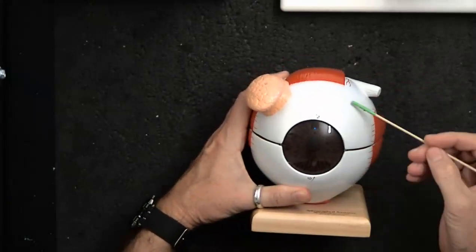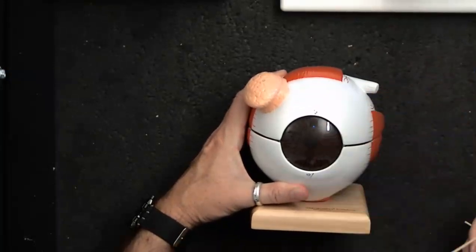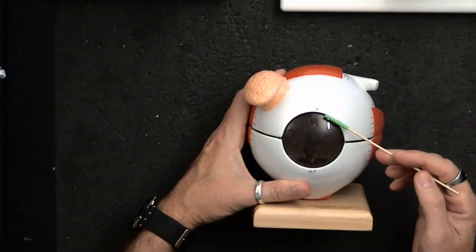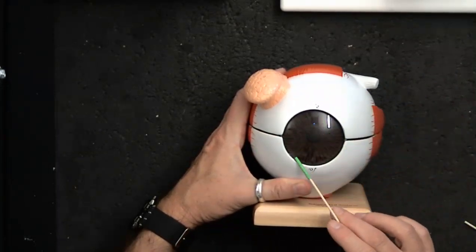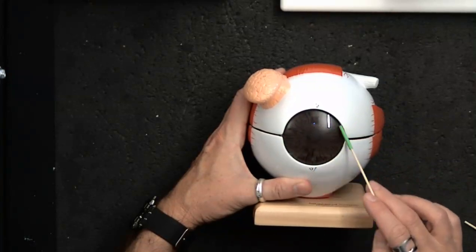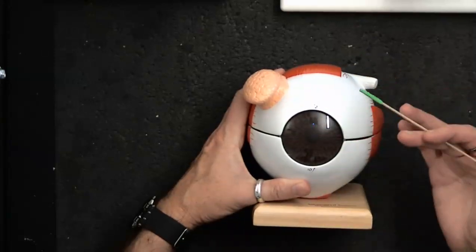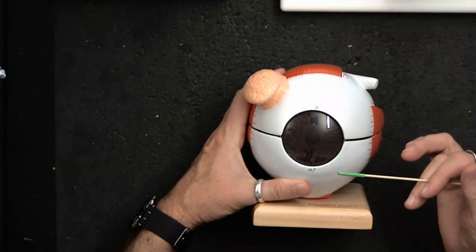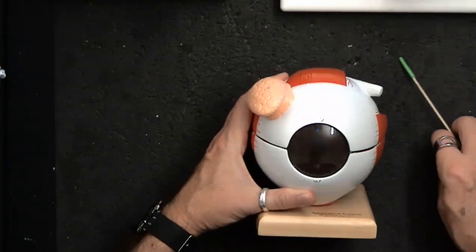In terms of other things we can see on the surface, all of this white layer that we see here on the eye is called the sclera. Notice that it is the outermost layer, and it's continuous with this clear area on the anterior side, which is called the cornea. So this is the cornea, and this is the sclera. It's the outermost tunic or layer of the eye. It's often called the fibrous tunic, consisting of the sclera and the cornea.